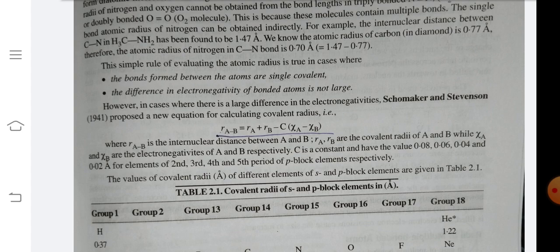That is, R_AB is equal to R_A plus R_B minus C times the difference of X_A and X_B, where R_AB is the internuclear distance between A and B. R_A and R_B are the covalent radii of A and B, while X_A and X_B are the electronegativities of A and B respectively. C is a constant, having the values 0.08, 0.06, 0.04 and 0.024 for elements of the second, third, fourth and fifth periods of p-block elements respectively.